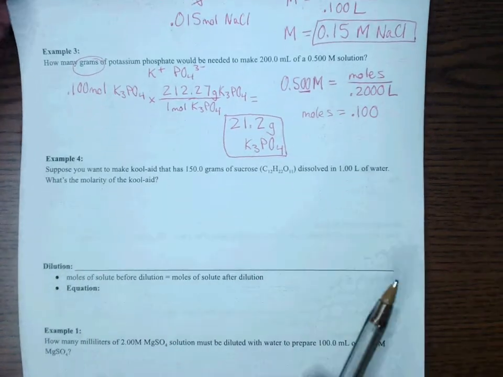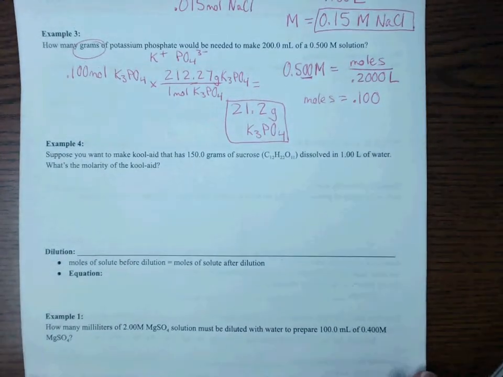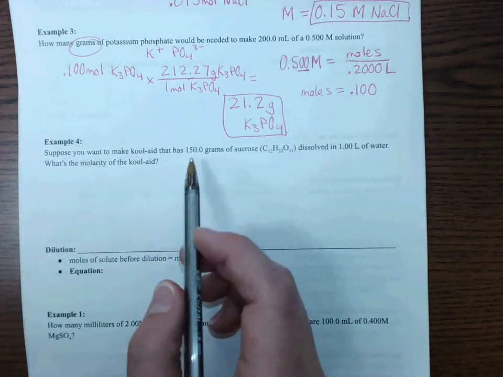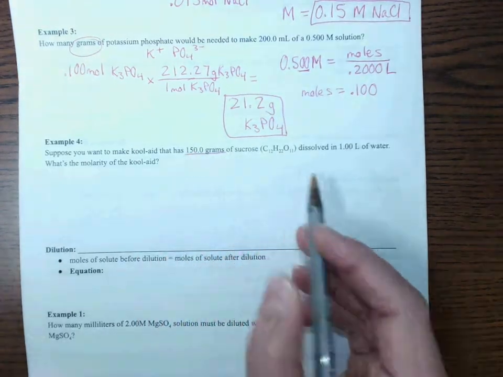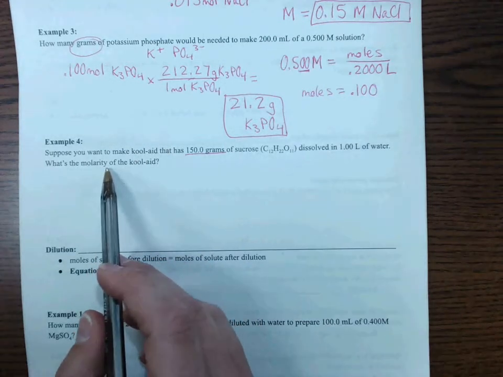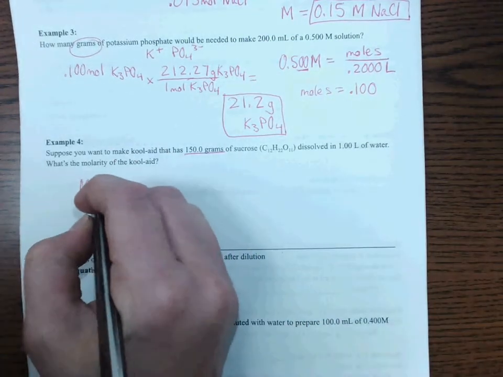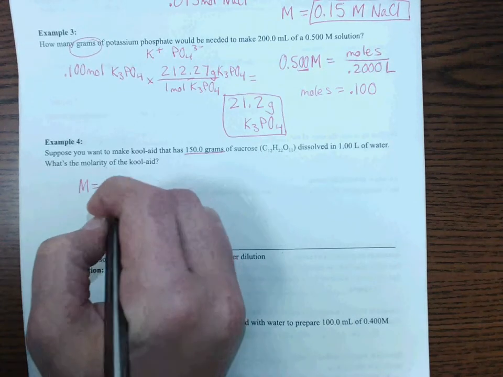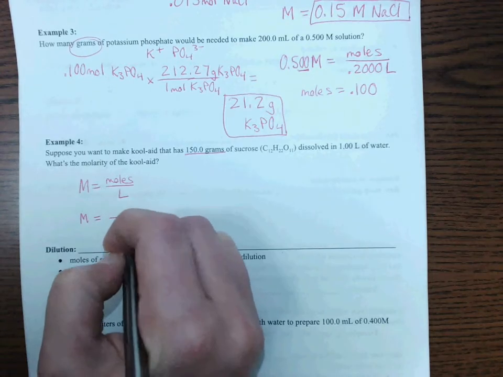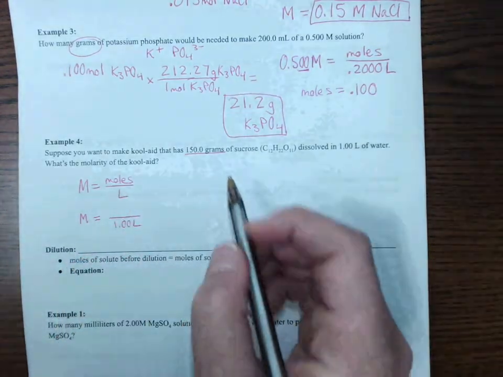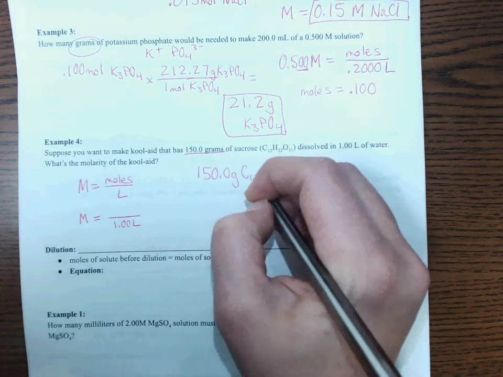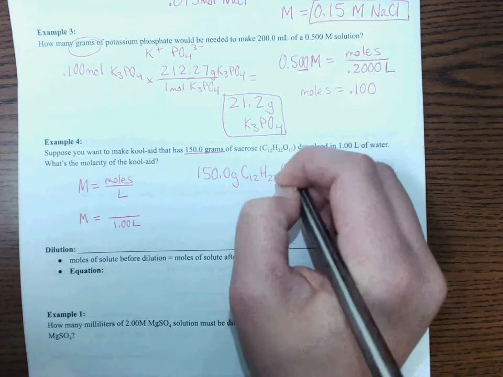Finally, example 4 is about Kool-Aid, which will definitely pertain to the lab since we're going to make 3 different concentrations of that. So if you want to make Kool-Aid that has 150 grams of sucrose or sugar dissolved in 1 liter of water, it wants the molarity. Well, we know molarity is moles over liters. We know it's 1 liter of water. So we want to figure out how many moles this would be, so we need to get 150 grams to moles first.